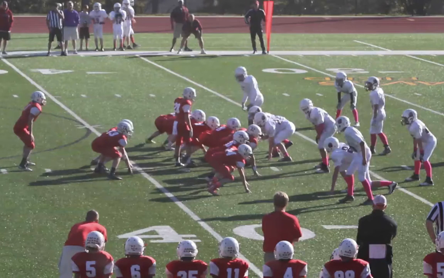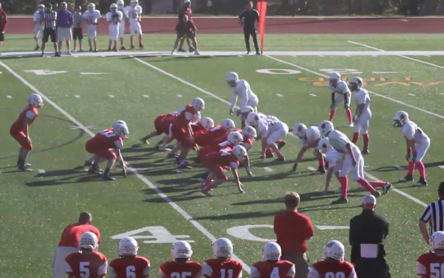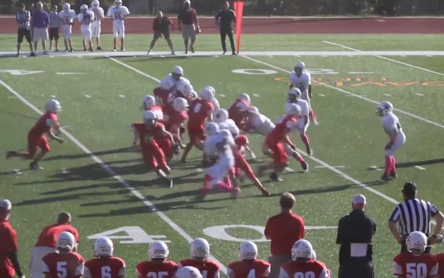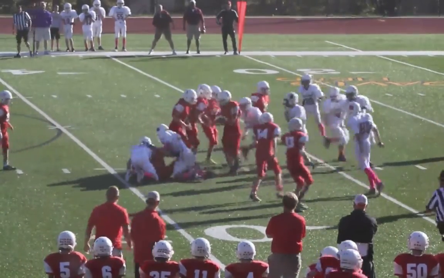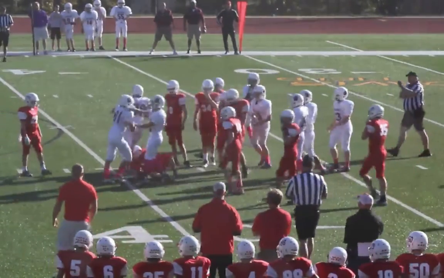Here's another one. Watch this. Now this time it's going to be 81. 81 and 88 switch places. Watch this. Same result. 81 makes the tackle. 88 was playing defensive end that time.